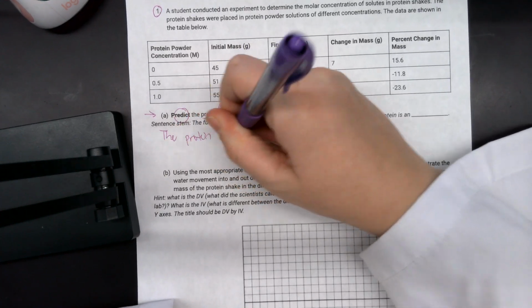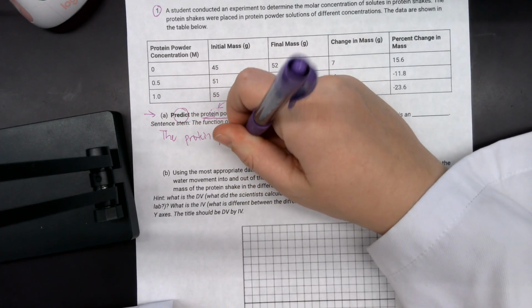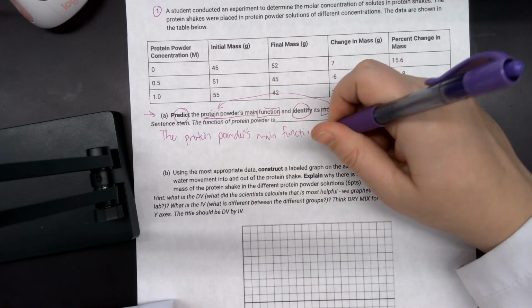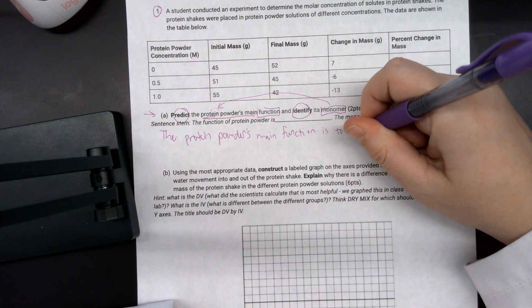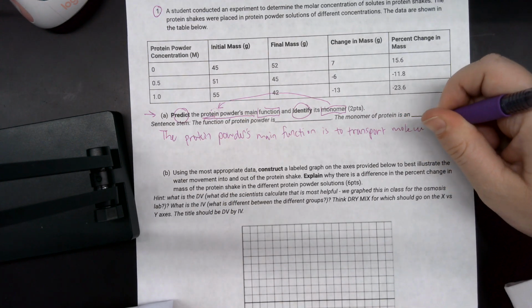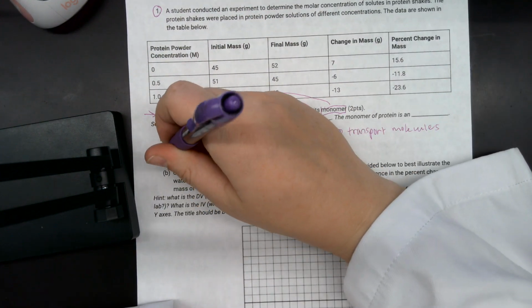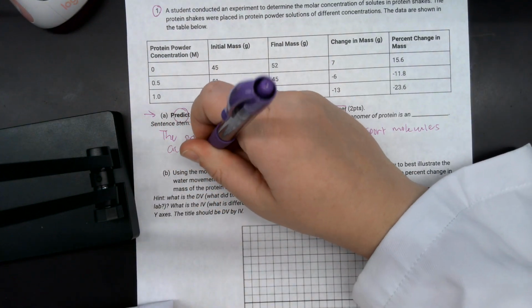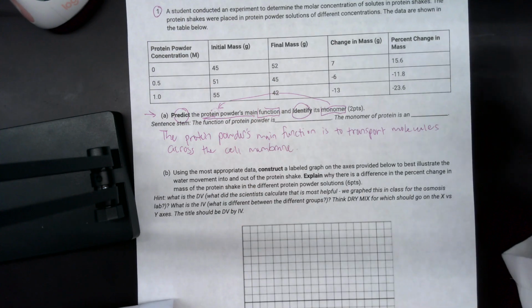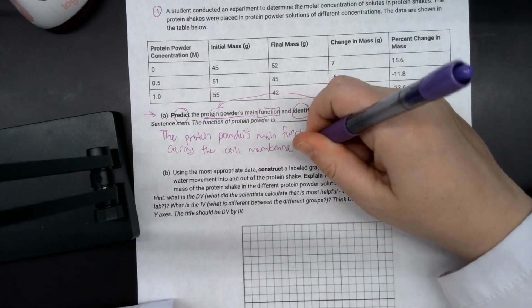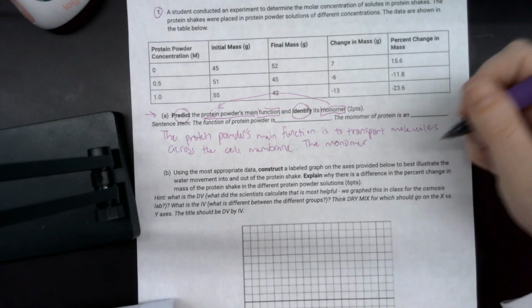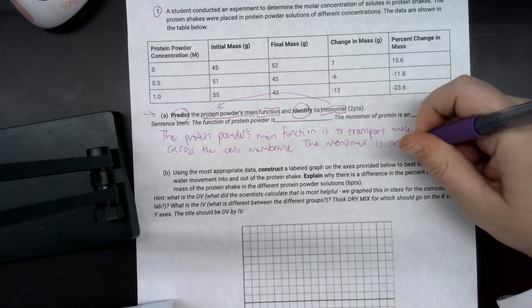The protein powder's main function is to transport molecules across the cell membrane. The monomer is an amino acid.